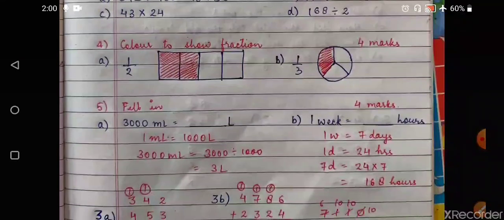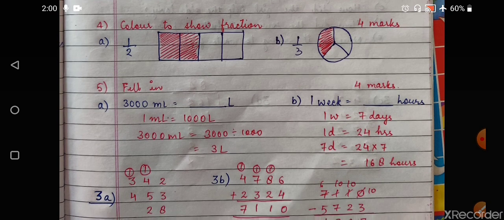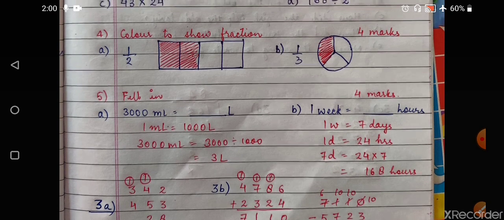Color to show fraction. We had to color the part to show the fraction. So 1 upon 2 is half. So if we shade half of the part of this figure, we'll color 2 parts, and 1 upon 3 will be 1/3 of the part. Coming to question number 5, 3000 milliliter is equals to how many liter? So 1 milliliter is equals to 1000 liter. 3000 milliliter will be 3000 divided by 1000, which is 3 liter.